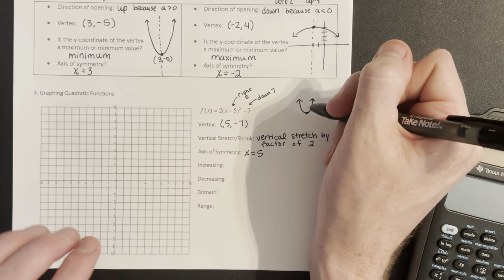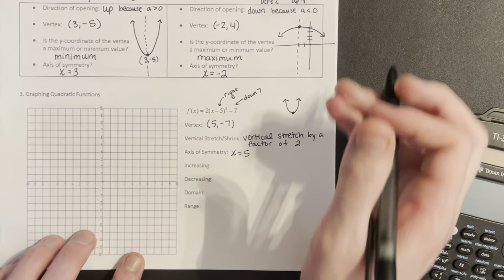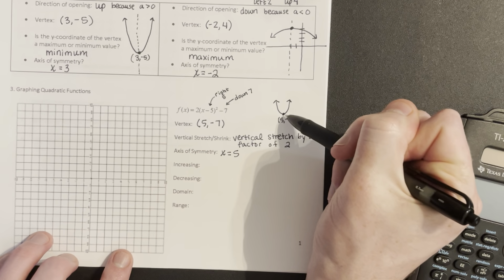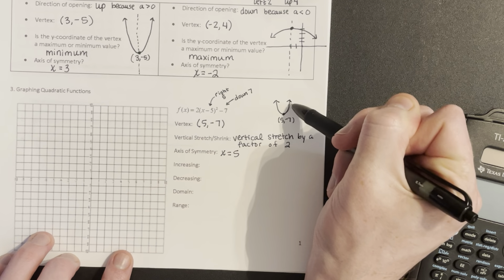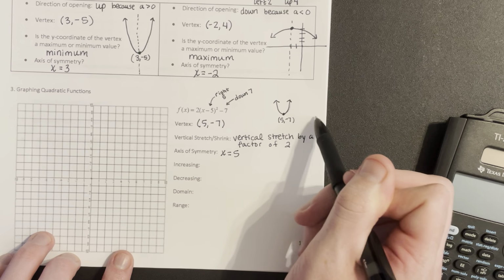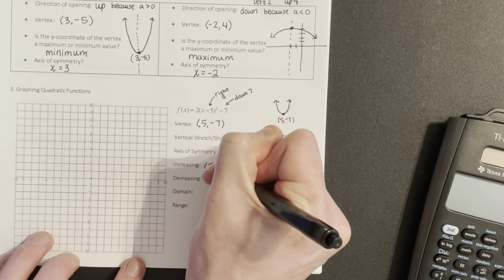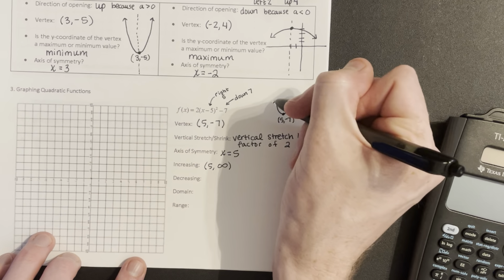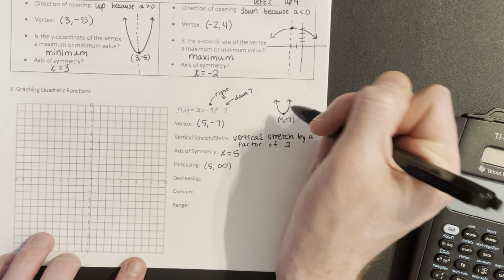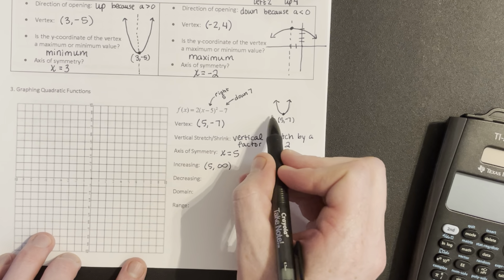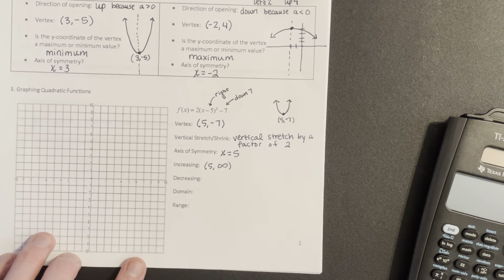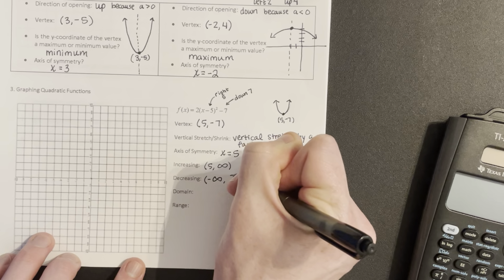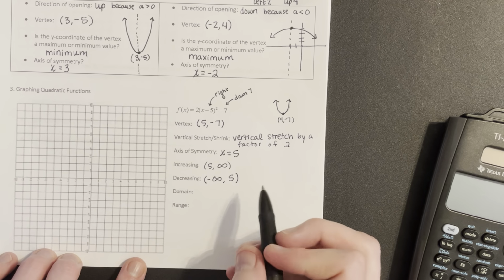So even if we didn't make a full graph, it would be helpful just to sketch and put our vertex (5, -7), and you would know that it's increasing on the right side here. So that's all the x values beyond 5. I would say 5 to infinity. It's decreasing for all the values below 5, and we're always reporting our x values when we're describing increase and decrease. So the values below 5 would be negative infinity all the way to 5. We always go least to greatest.